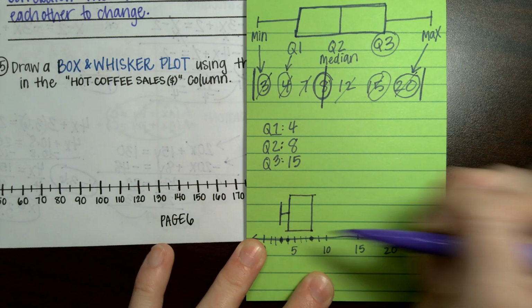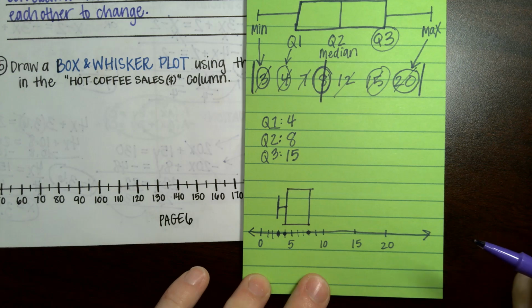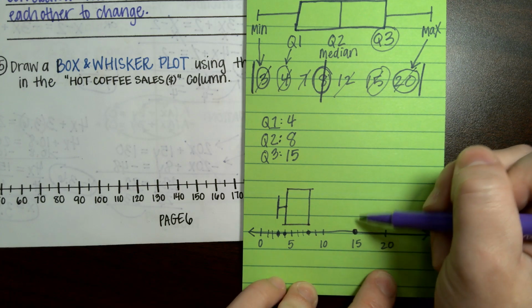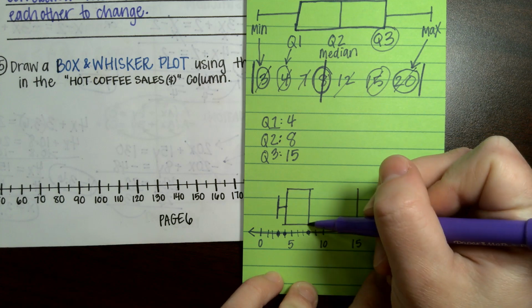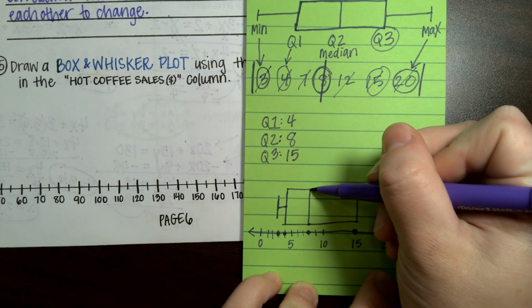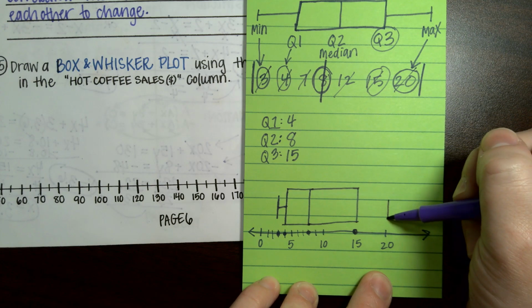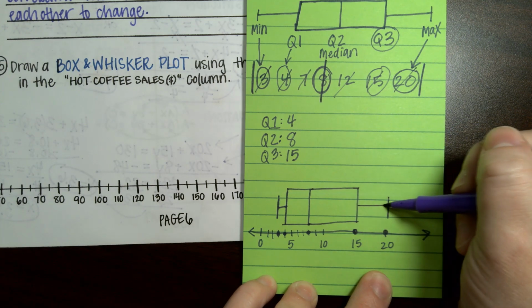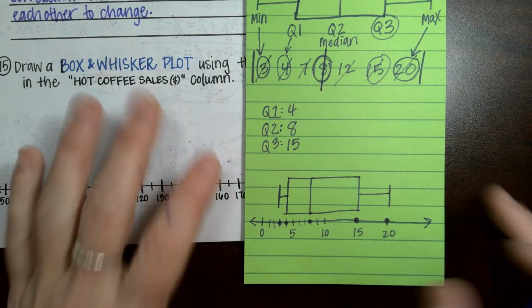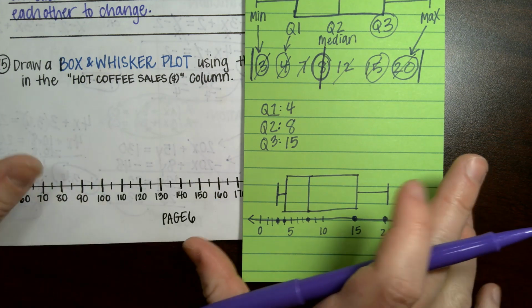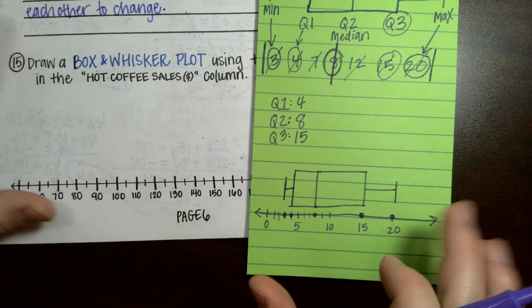And where's Q3? 15. So that's where I draw the other end of my box. And what's my max? 20. So I want my other whisker to line up with 20. Okay. So that's a quick little example, just to get our brains going back into that direction.